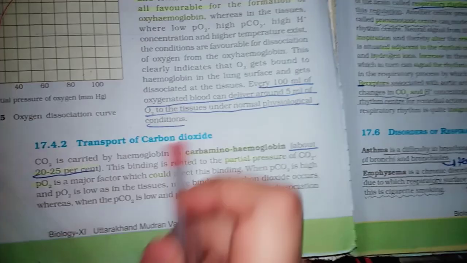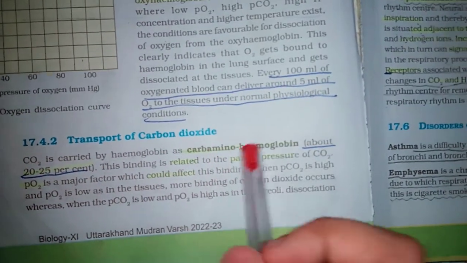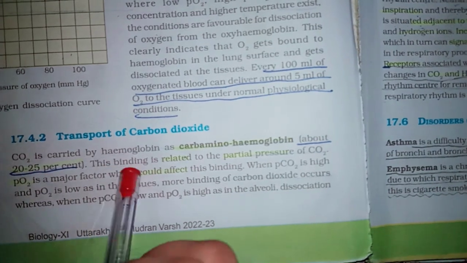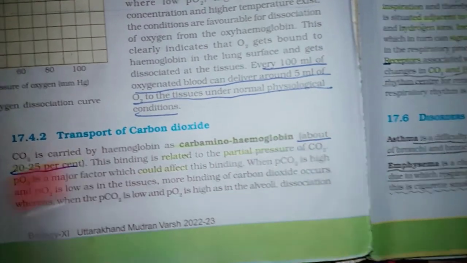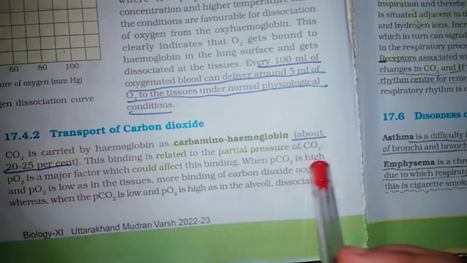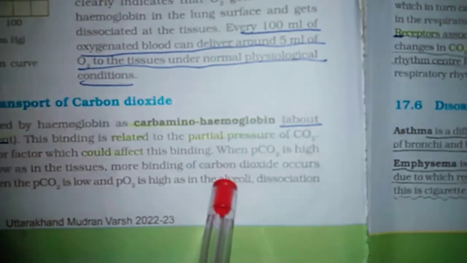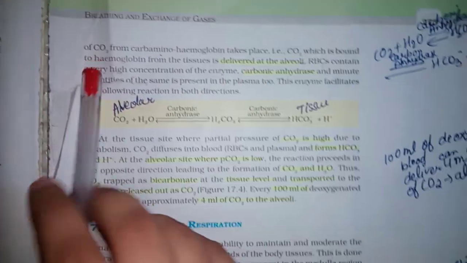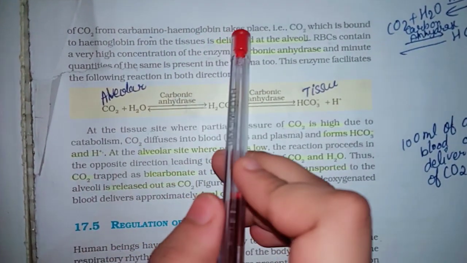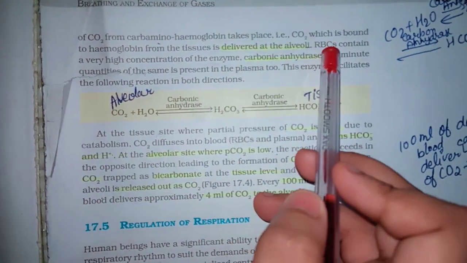Transport of carbon dioxide. Carbon dioxide is carried by hemoglobin as carbaminohemoglobin, about 20 to 25%. This binding is related to the partial pressure of carbon dioxide. PO2 is a major factor which could affect this binding. When PCO2 is high and PO2 is low, as in the tissues, more binding of carbon dioxide occurs, whereas when the PCO2 is low and PO2 is high in the alveoli, dissociation of CO2 from carbaminohemoglobin takes place. That is, CO2 which is bound to hemoglobin from the tissues is delivered at the alveoli.